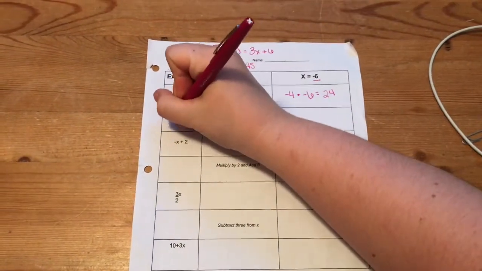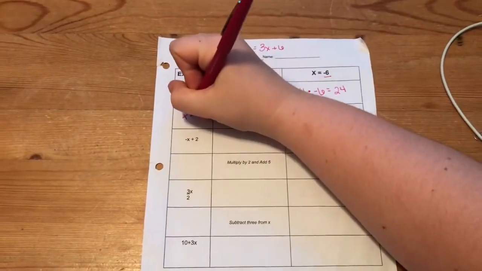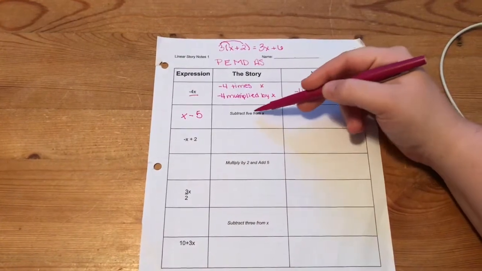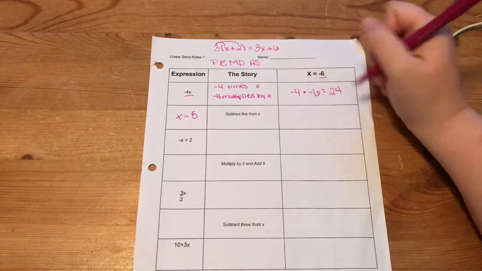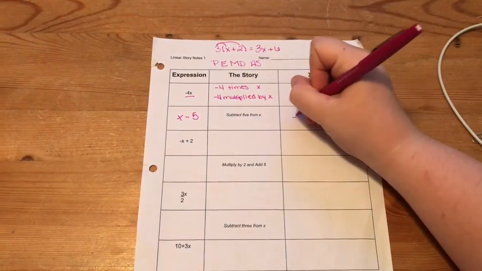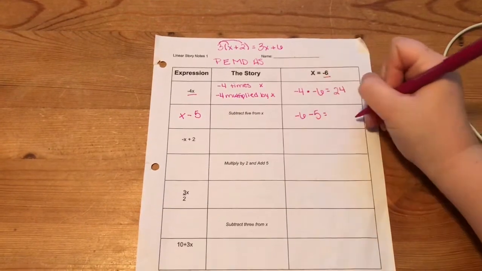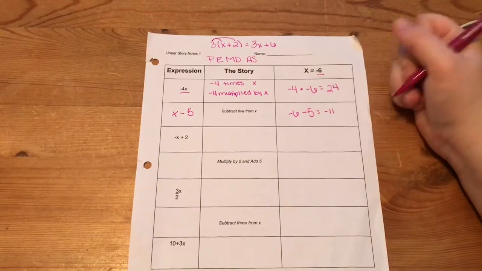So my x is going to go first because that's what I'm taking it away from, and I'm subtracting 5. So subtract 5 from x, that's what I wrote right here. I'm just going to put my negative 6 in for x. So negative 6 minus 5 equals, since they're both negative, my answer is going to be more negative, negative 11.